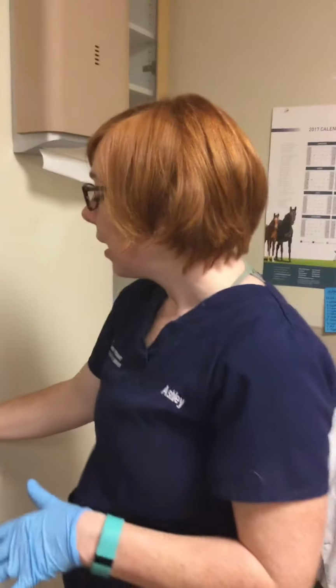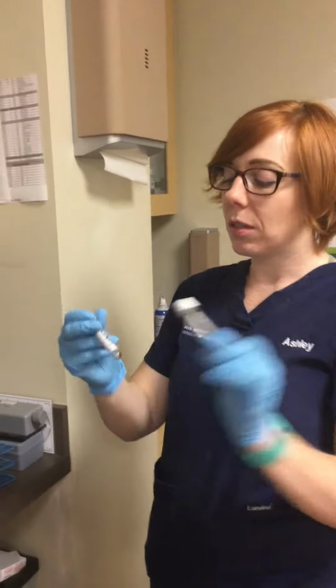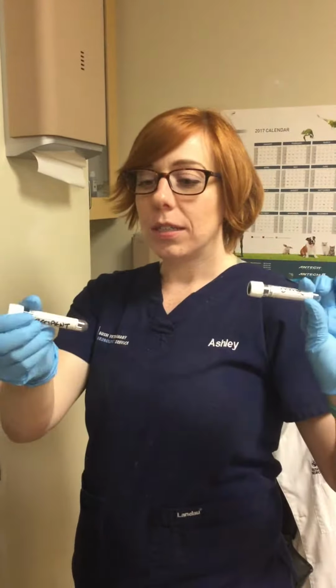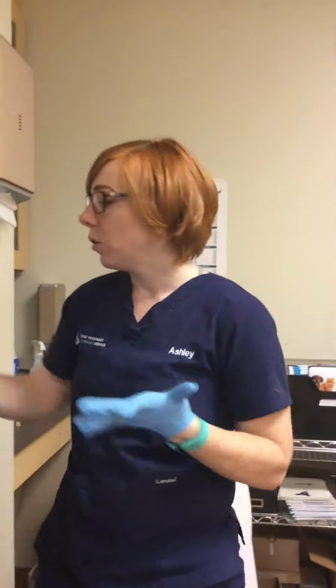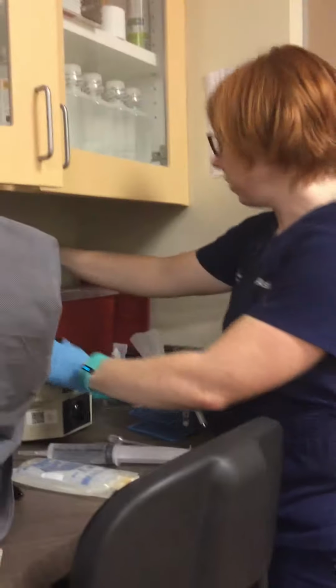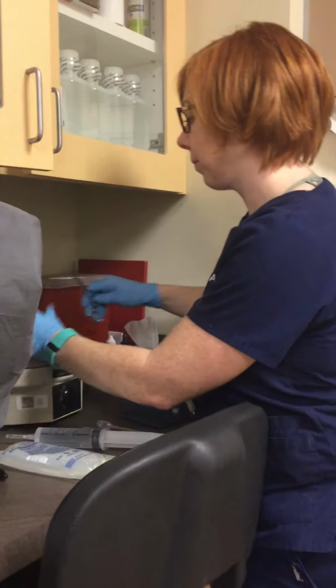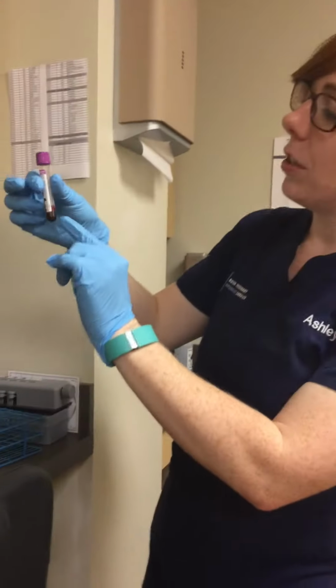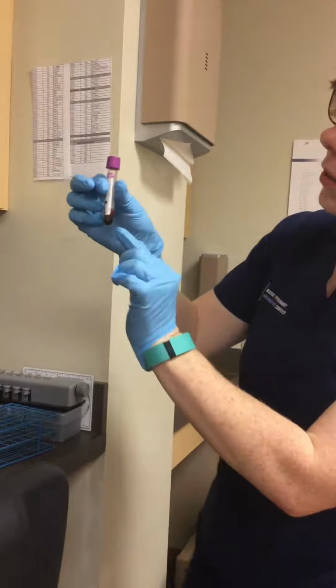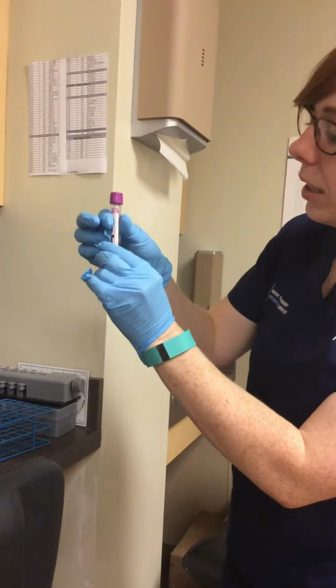While that's waiting, I have my two plain top tubes that are marked donor and recipient to separate the plasma from the red blood cells. So my tubes have finished spinning, so I'm going to remove them here. And I'm going to do one at a time. So you can see that the plasma is on top of the tube, so it's just a little bit here. There's a little bit of hemolysis.